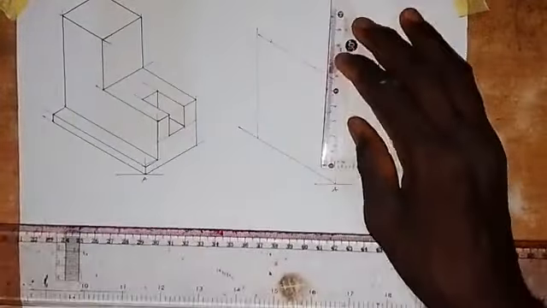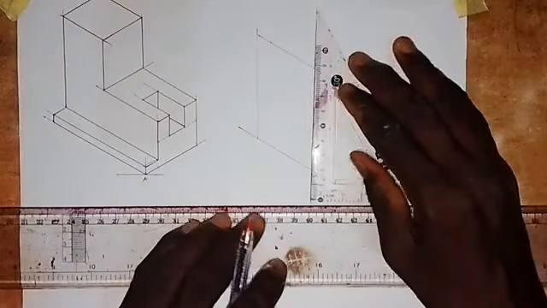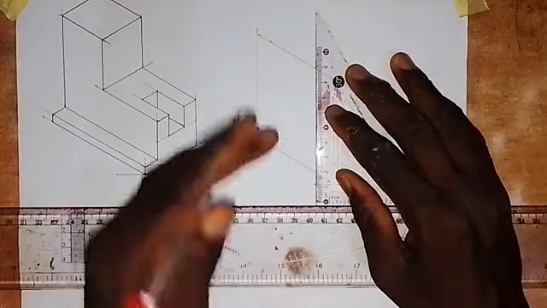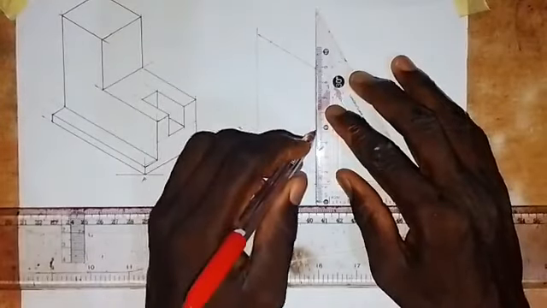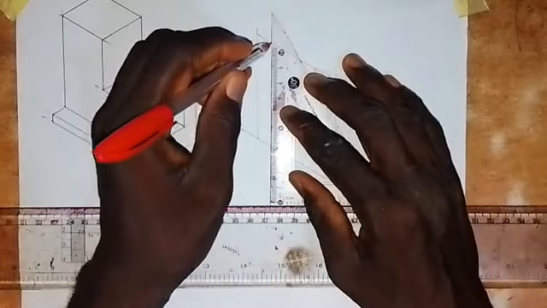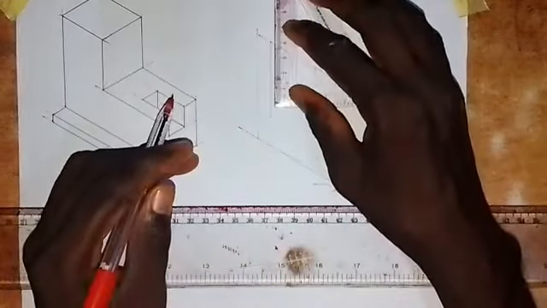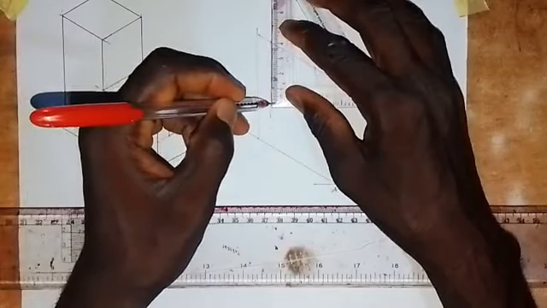From this point, we draw a vertical line down. Then come to this point also and draw a vertical line down. On this vertical line, I'll take a measurement of 40 millimeters from here down, like this.